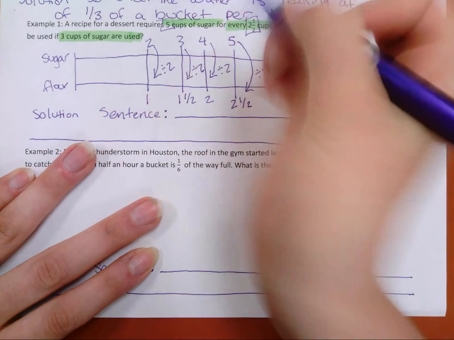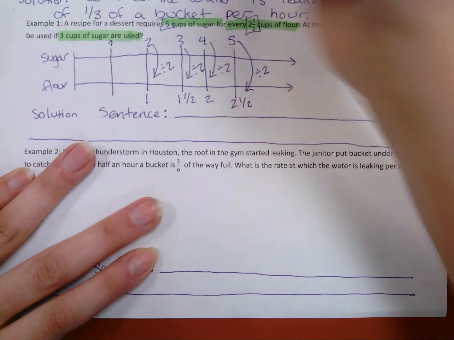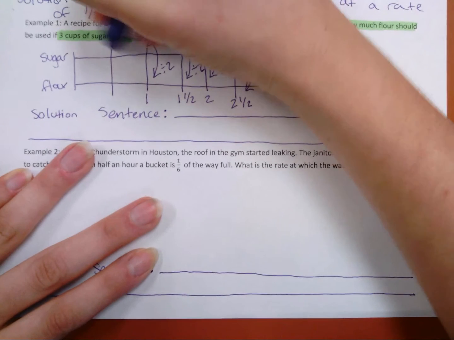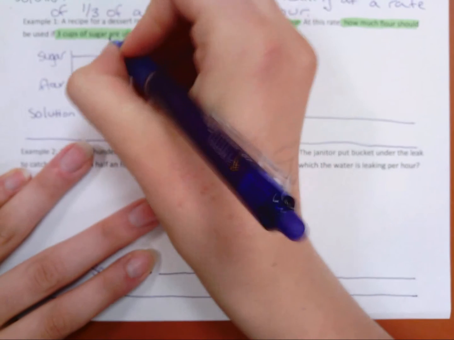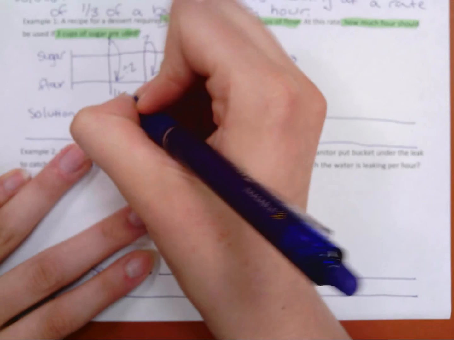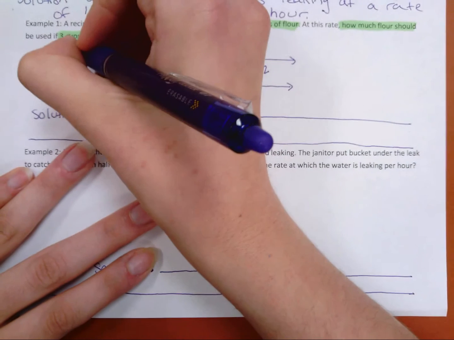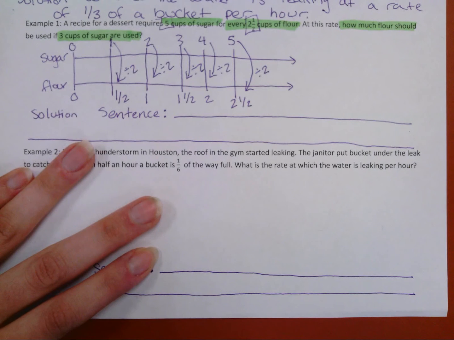Divide by 2, I get 1. And then I have 1, and I need to divide by 2, and I get 1/2. And then of course at the end I always have 0 sugar and 0 flour.